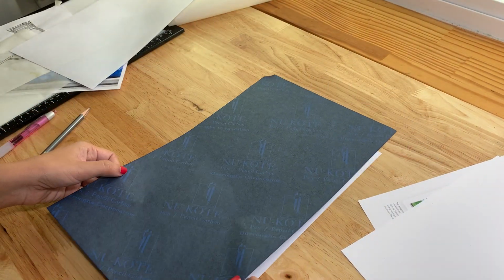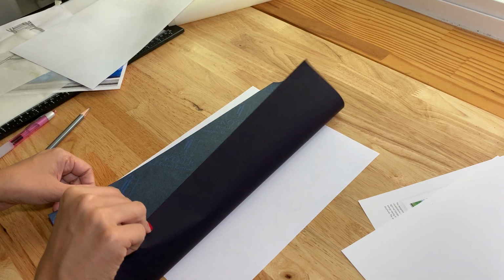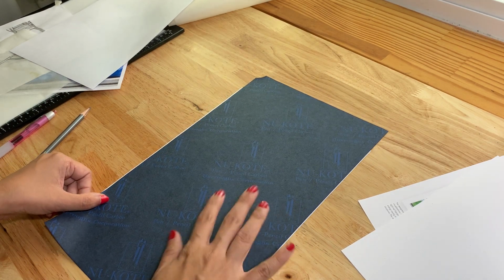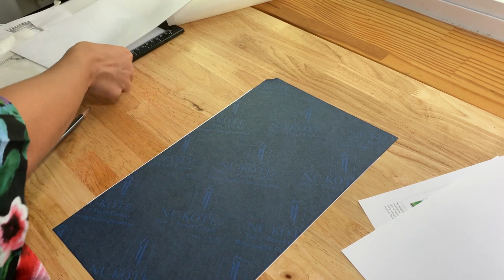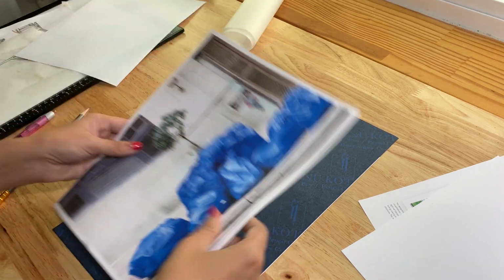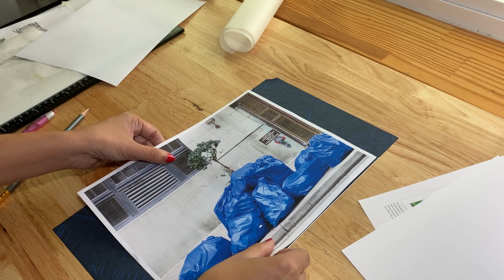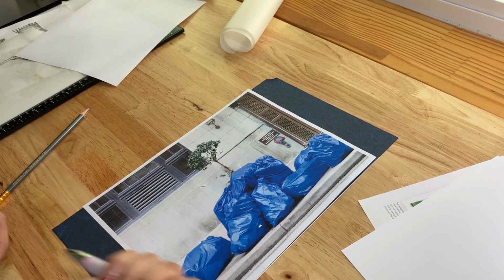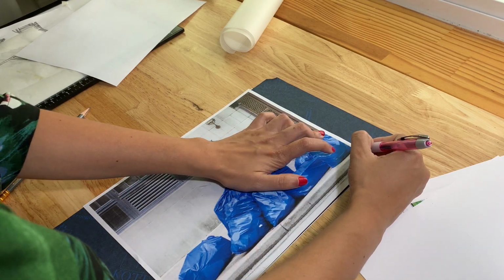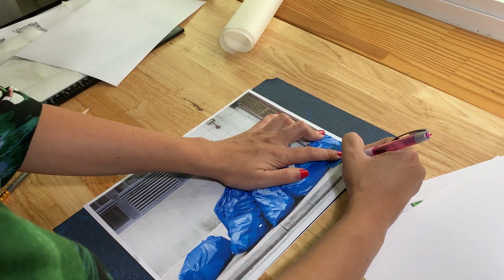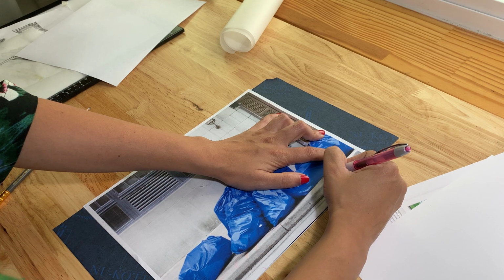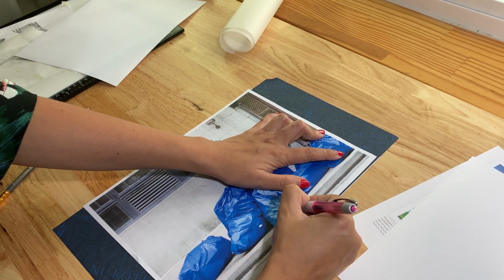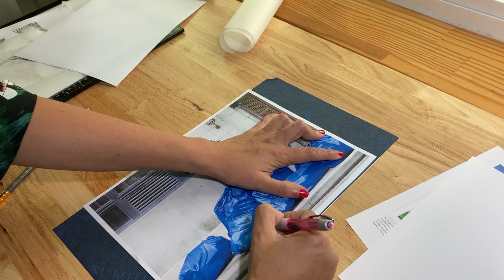But basically what you do is you put the ink side down on your final piece like so, and then you put your photograph or your drawing or whatever you're trying to trace on top, and then you can go over it. So I'll do a really quick outline here so I can show you how it works.